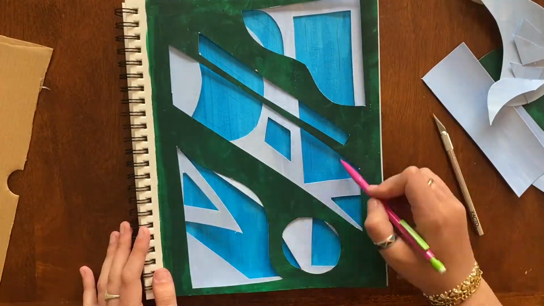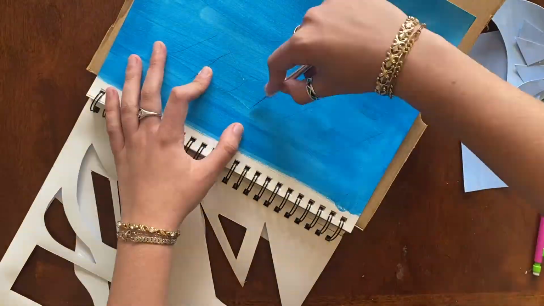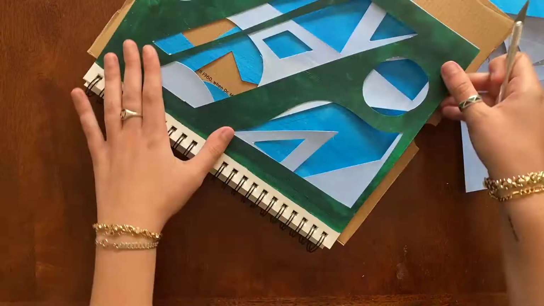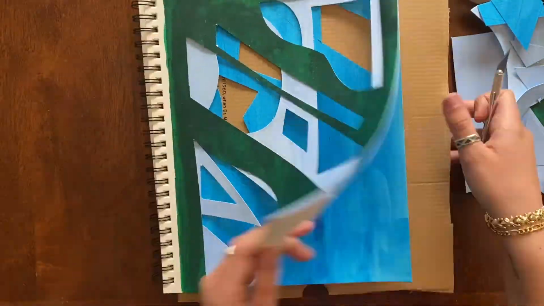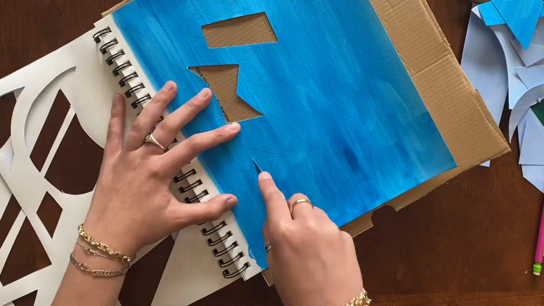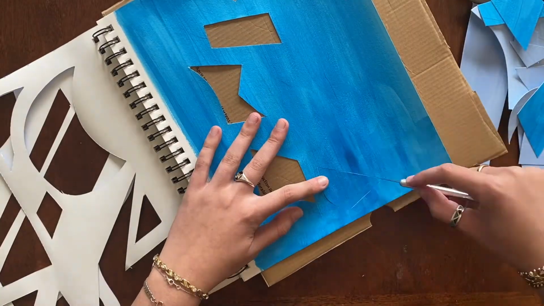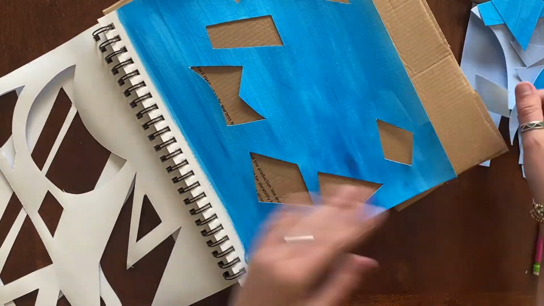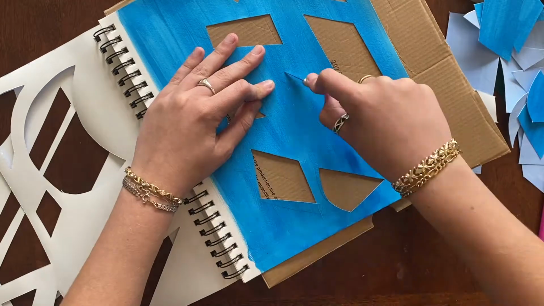On the first page, I cut large shapes. Since it is the top layer, I wanted to leave the most space for the layers underneath to show through. I put a piece of cardboard down when I was cutting the shapes so that the page underneath wouldn't get cut into as well. I essentially just repeated this process on each layer.